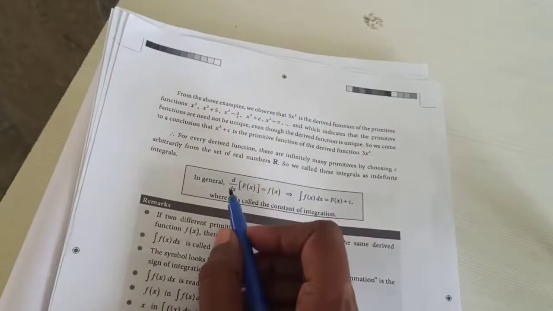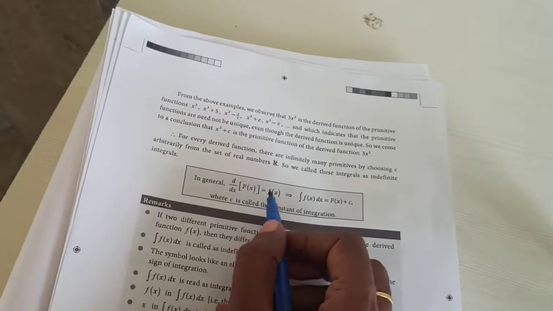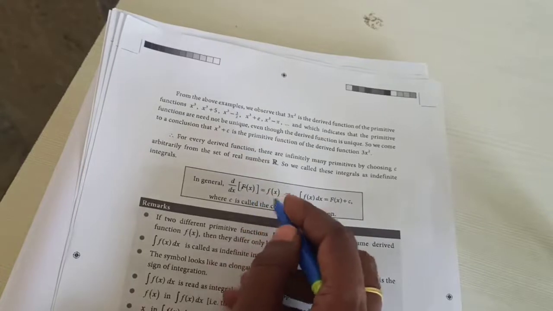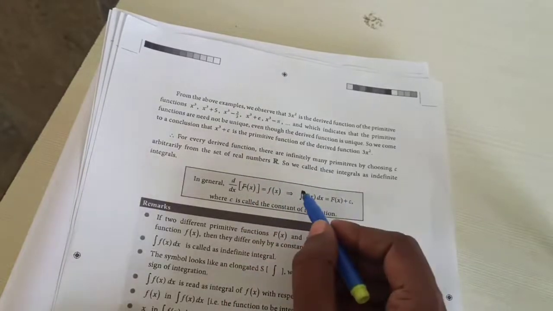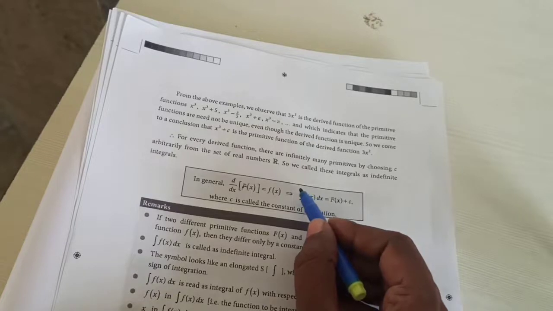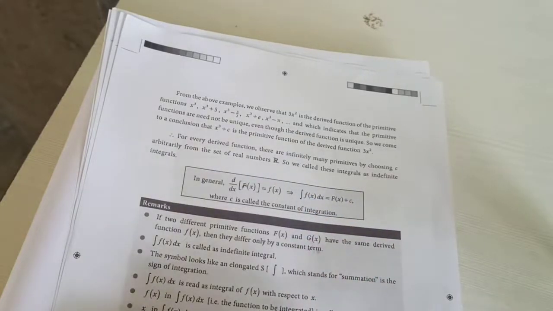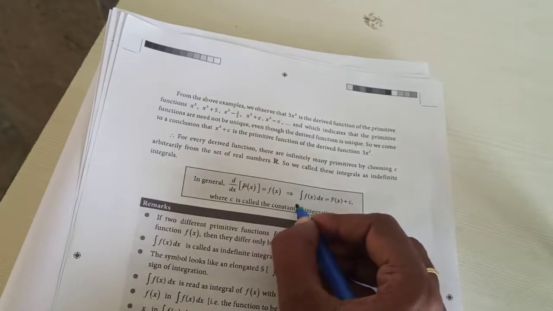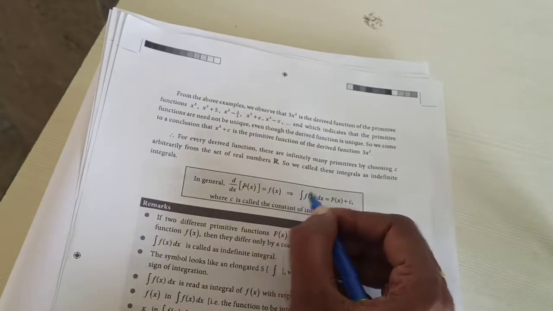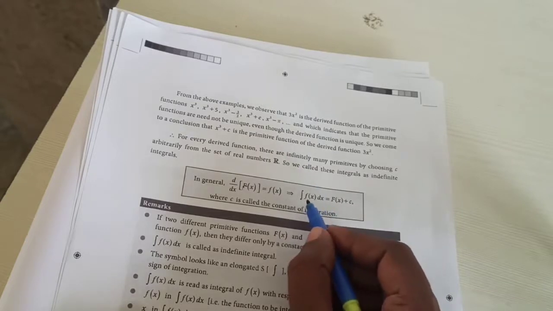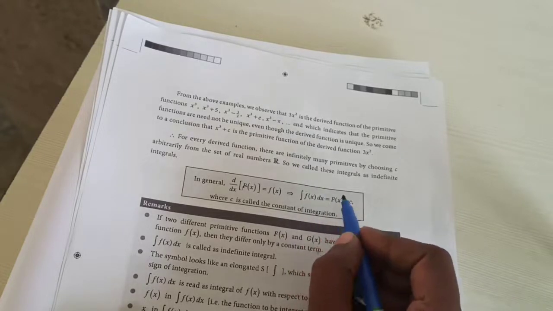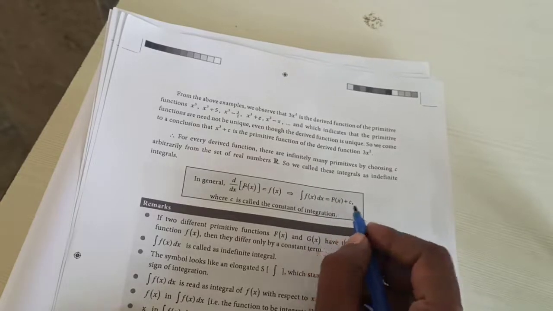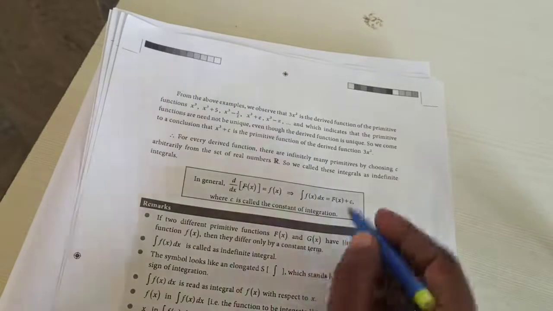Now come to integration. In general, d by dx of capital F of x is equal to small f of x. Is it right? That is in differentiation. Which implies, in integration, we elongate the s, and that is the symbol for integration. How do you read it? Integration of f of x dx is equal to capital F of x plus c. So here in integration don't forget to put the constant of integration. Here they mentioned it as c.